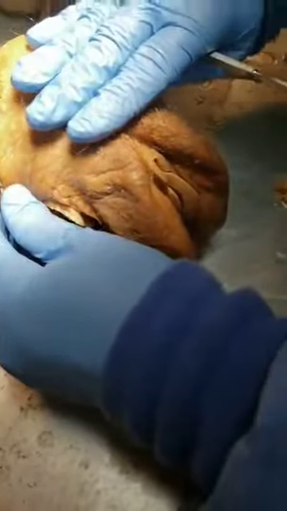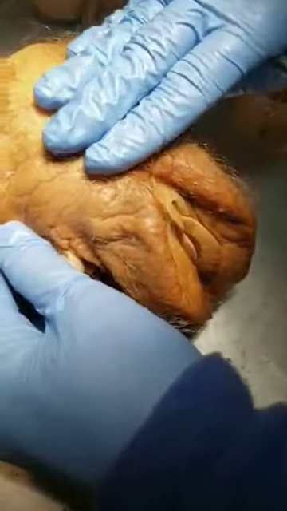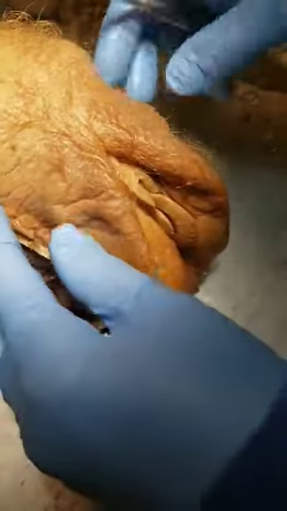So it is quite literally a mound of fat, right, sitting in front of the pubic symphysis. And obviously there is adipose tissue. This develops during puberty in the female.